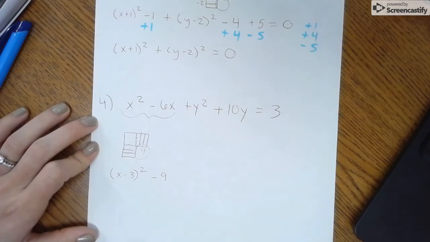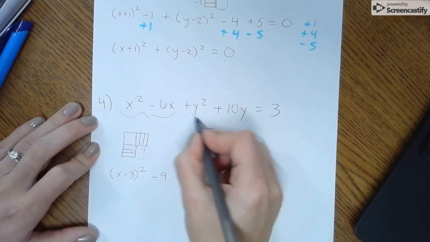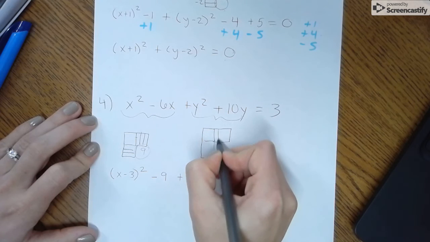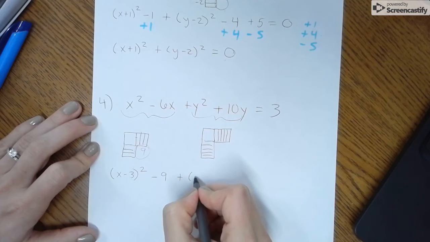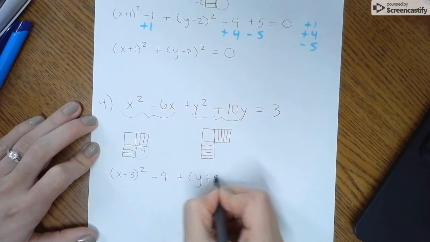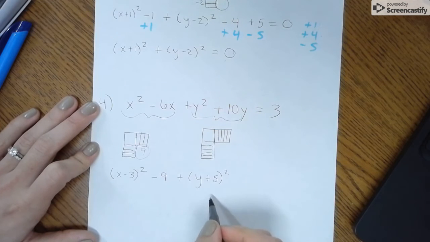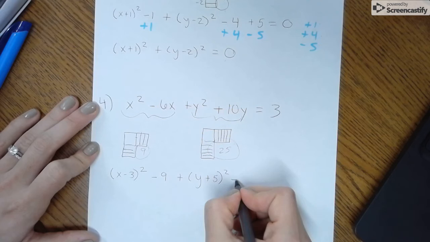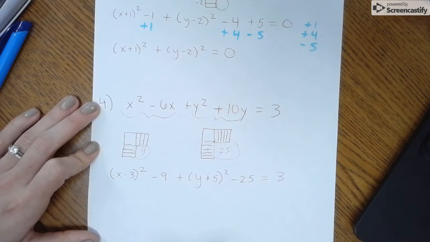So -9. Plus, let's see, y squared. So y squared, and then I have 10 y pieces. So that's 5 and 5. Okay, so y plus 5 squared, okay, because it has to match this sign. Again, I don't have this filled in. There would be 25 there, but I don't have those, so I'm going to take them away. And then I'm just going to carry down equals 3.